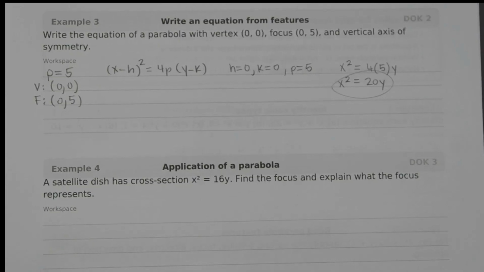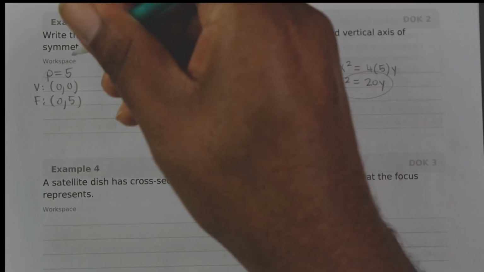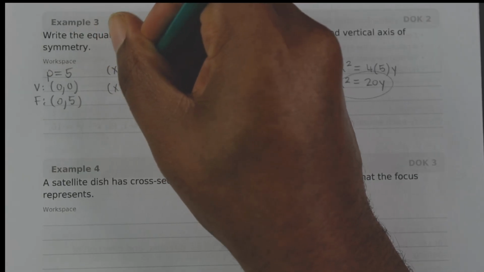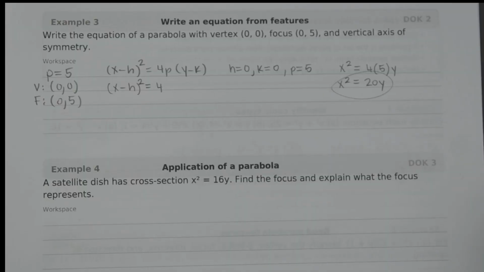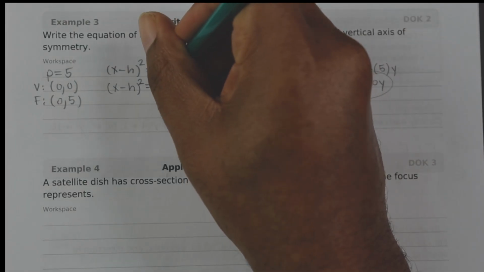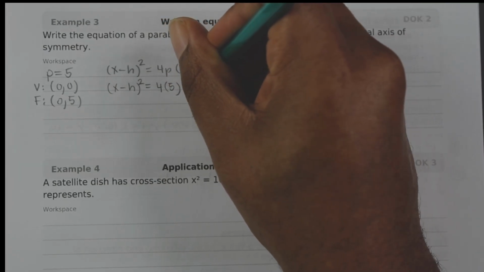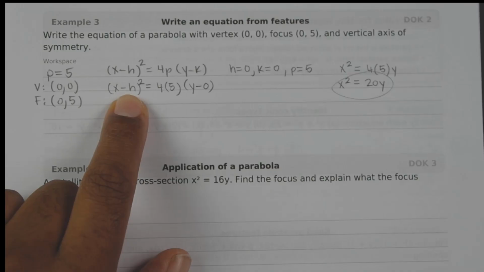Okay, so if I were to write this out a little bit, because I was going pretty fast here, if this is essentially x minus h squared equals 4, and then p was 5, then y minus 0, right? So then you simplify. As a matter of fact, h was 0.